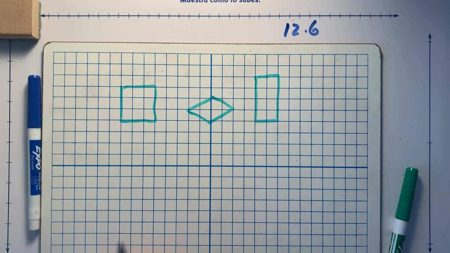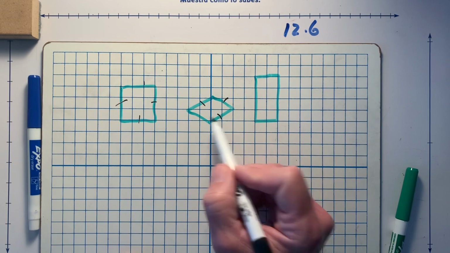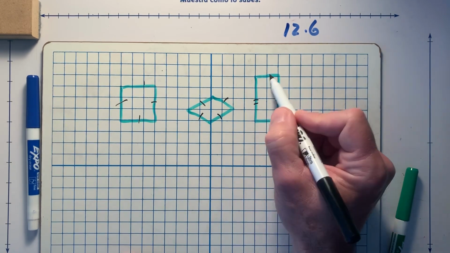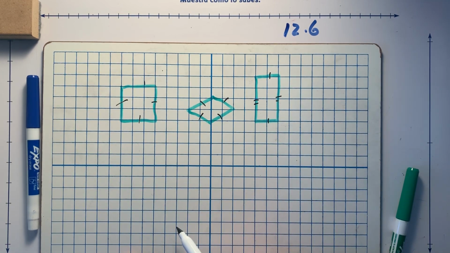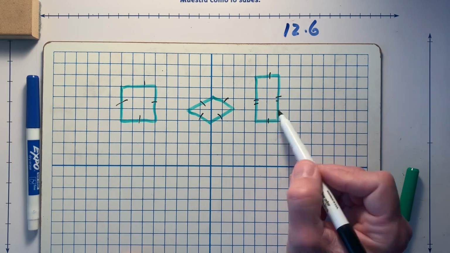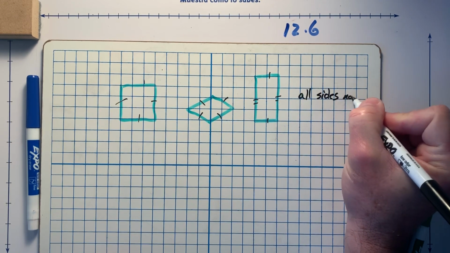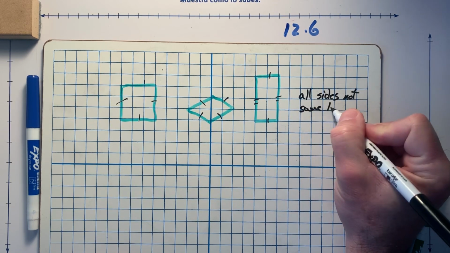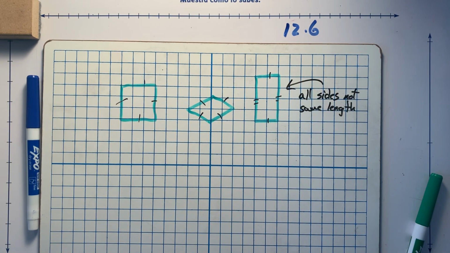And explain why. Well, this one has equal sides. This one has equal sides. This one does not have equal sides. That makes these rhombuses and this a rectangle. Therefore, the rectangle does not belong because all its sides are not the same length.